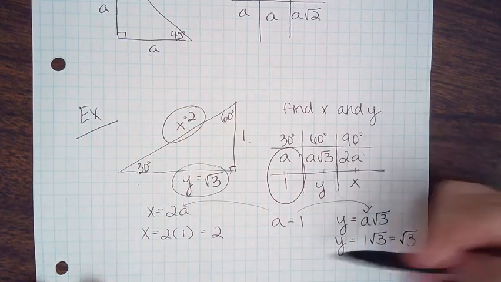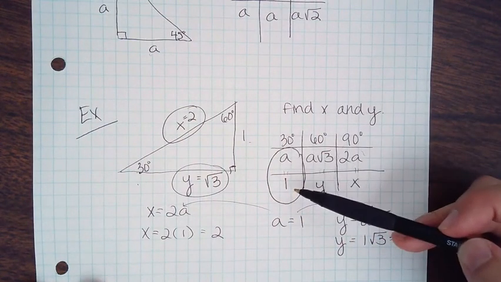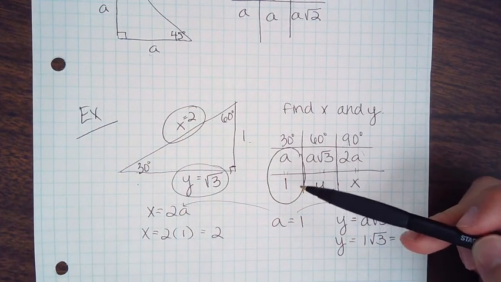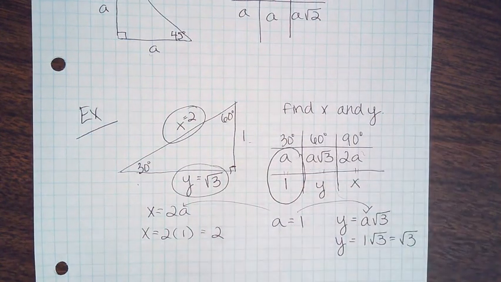Now this is basic because we're given what A is, or we can find it really simply, and then we solve for the other sides. In the next video, we're going to look at two problems that are a little less basic.